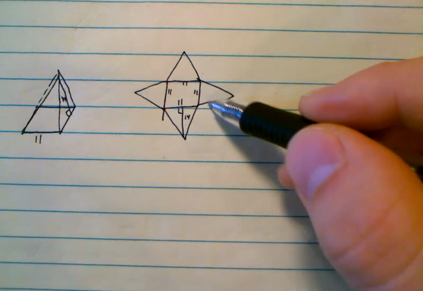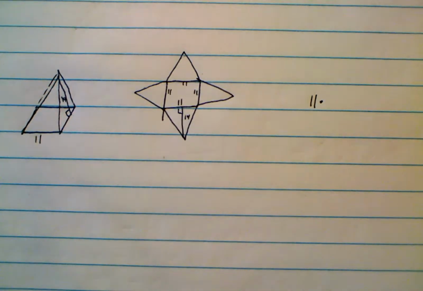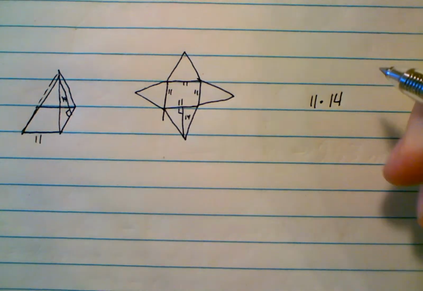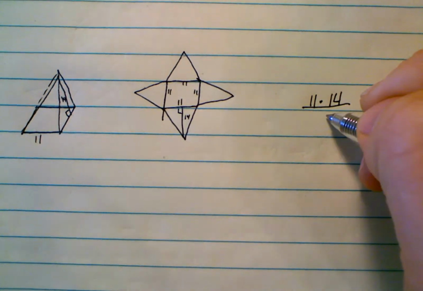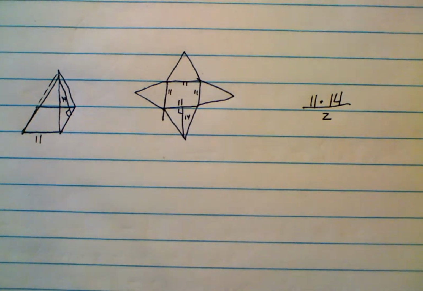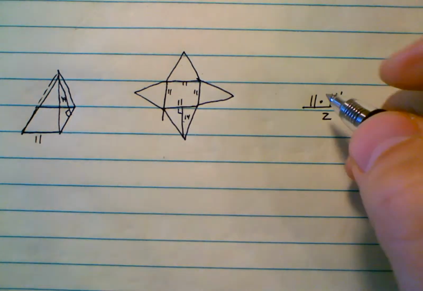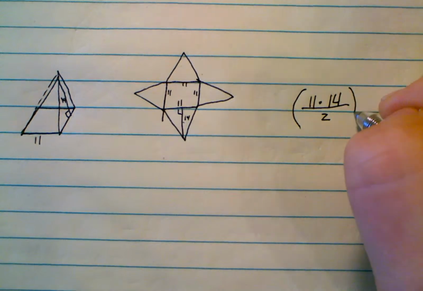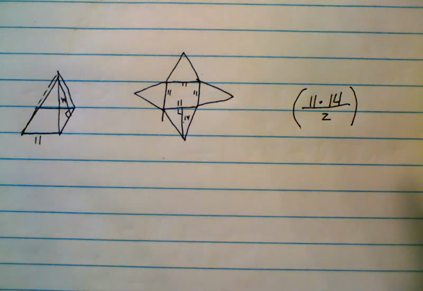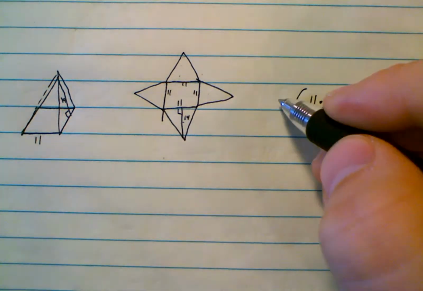For this one right here, or any one of these, actually. Not the middle, though. 14. Thank you, Kristen. I think Kristen has the best internet connection out of all of us, because hers always seems to come through first. So 11 times 14 divided by 2. And we're going to multiply that by itself how many times? How many of these triangles do we have? Well, thank you. 4 times.